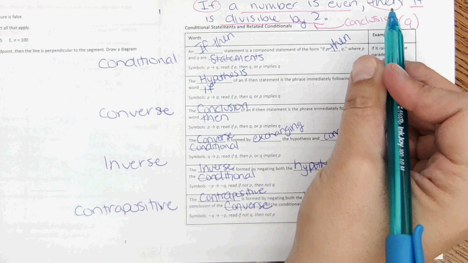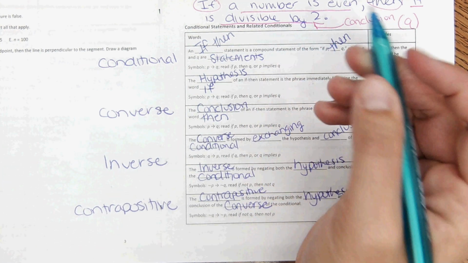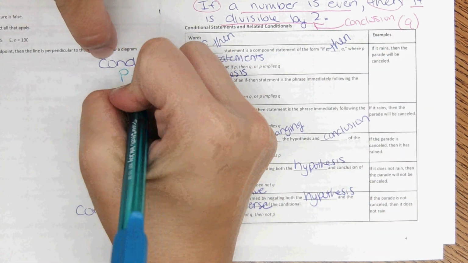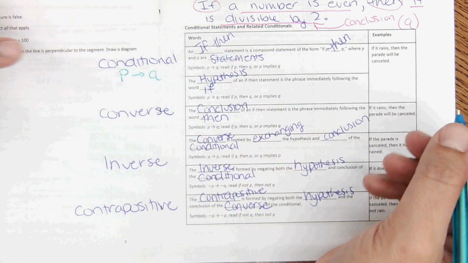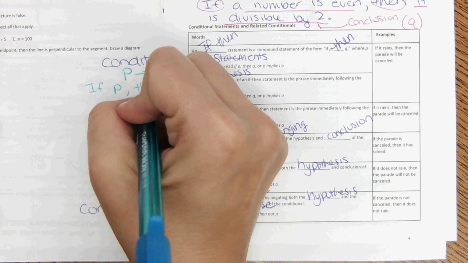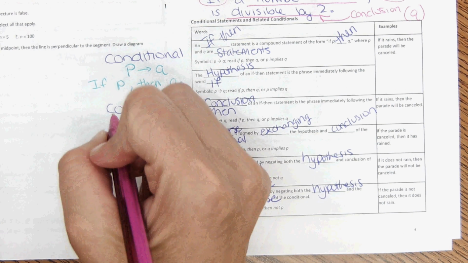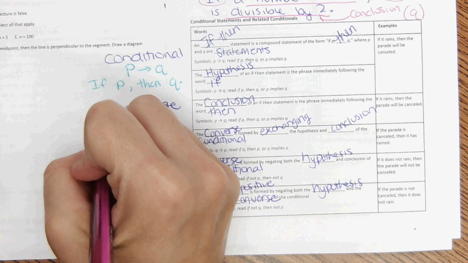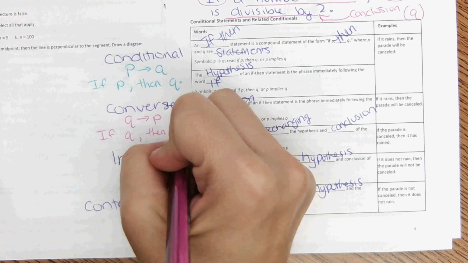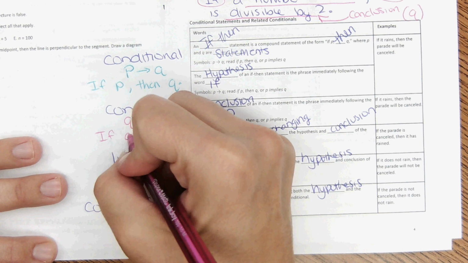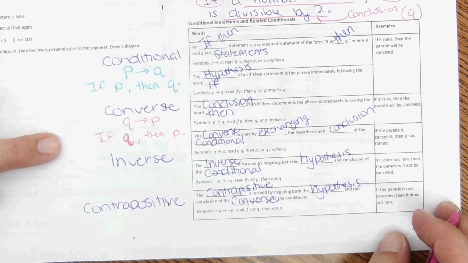Okay, so for conditional, I just showed you it's if the hypothesis, then the conclusion. There's an abbreviation for this, P, then Q. So the way we would say this with words is if P, then Q. The converse of this is if we switch this around and we say, okay, Q, then P. So if Q, then P.